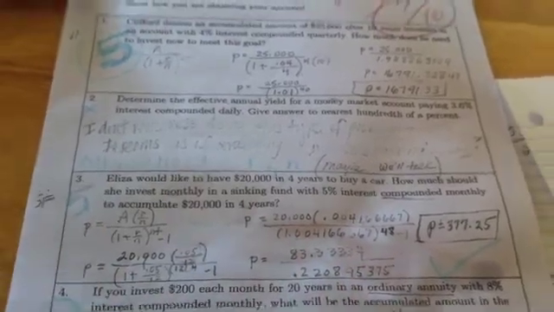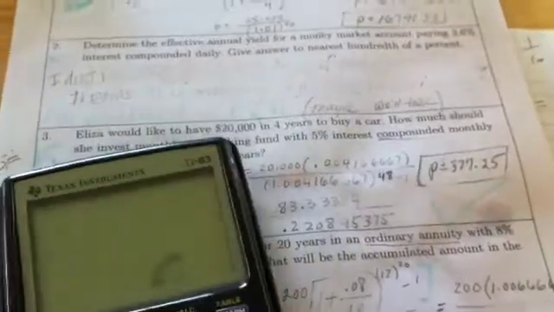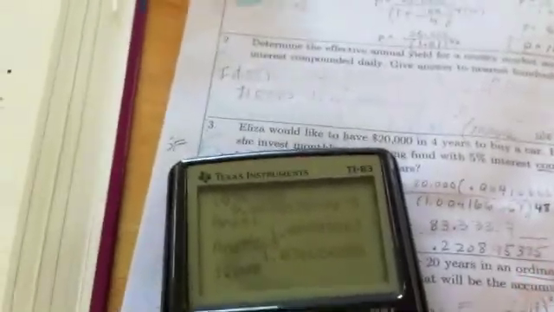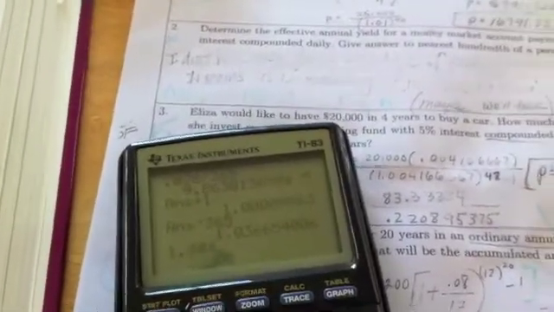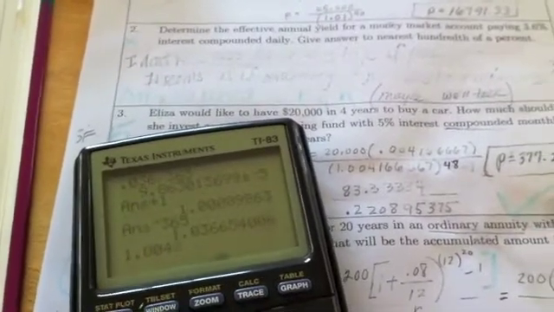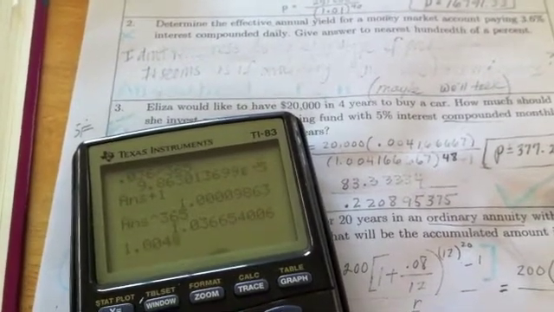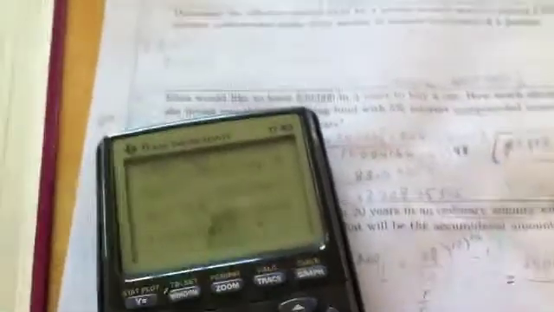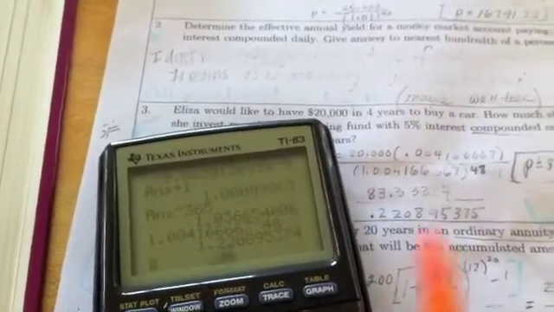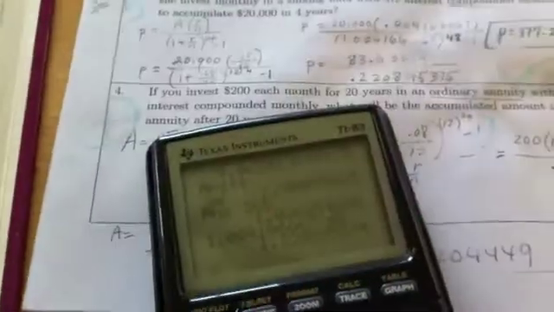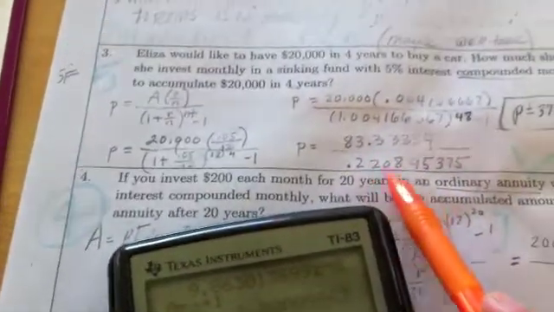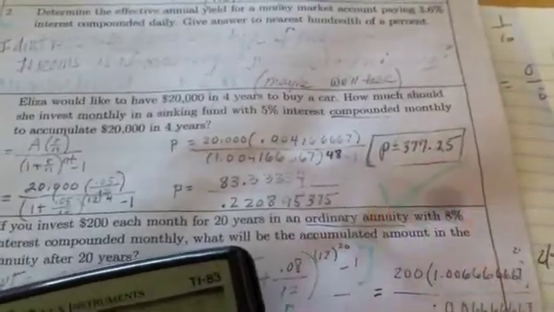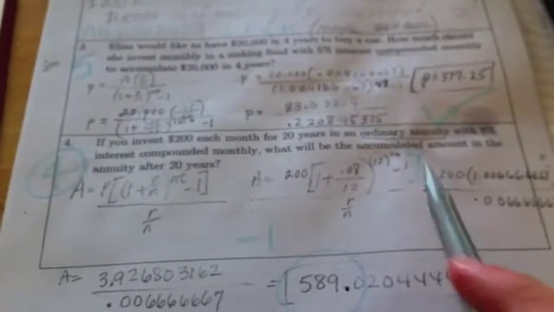I'm just going to check this number here. If I do 1.004166667 raised to the 48th power, you get that, and then you saw that you were supposed to subtract 1, so you just cut off the 1 there to give you that 0.22 blah blah. And so then you did that divided by that on your calculator to get that. Excellent.